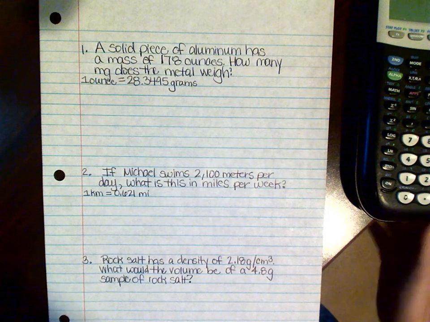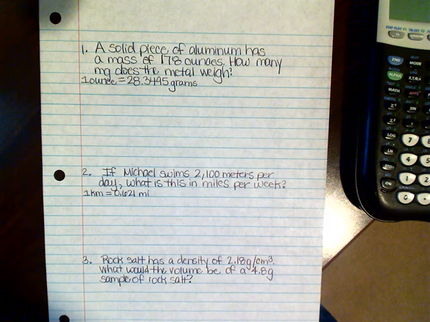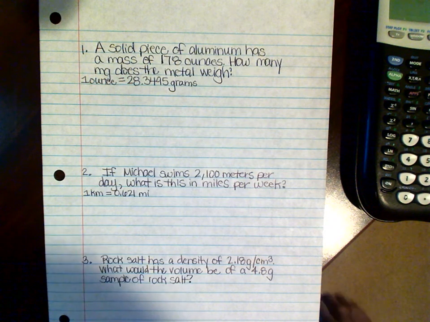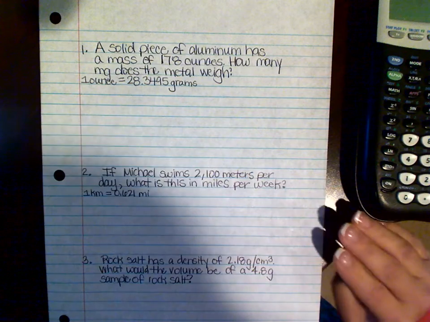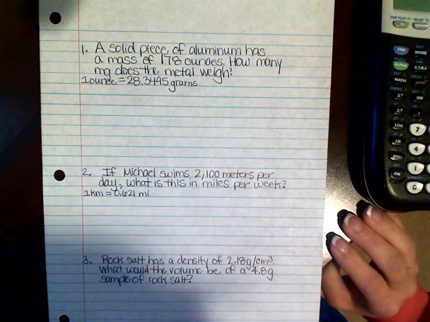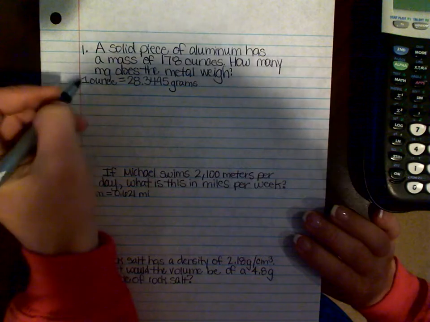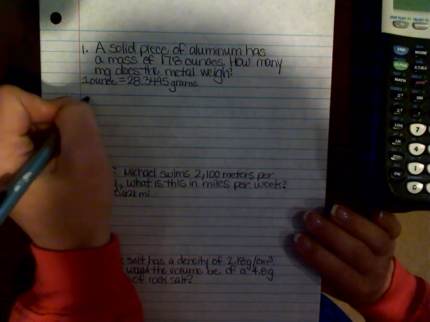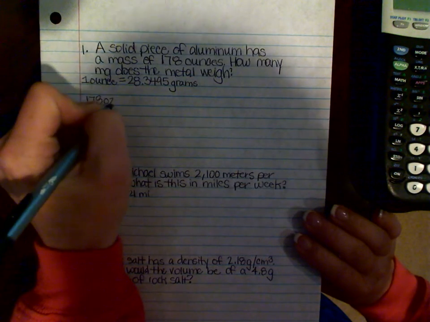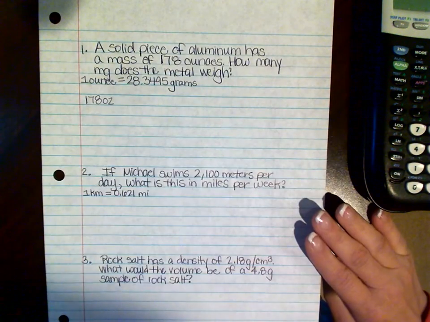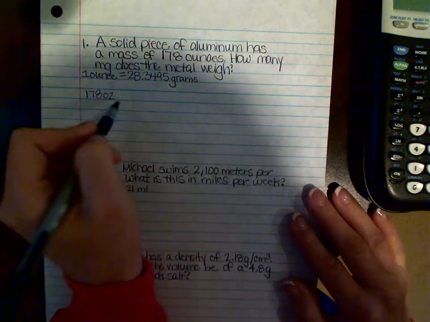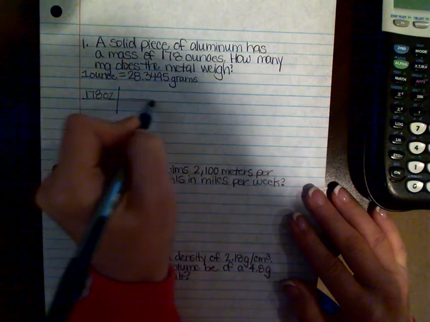Alright, this video is going to be some quick practice over how to do units and measurement conversion and also density problems. So the first one says a solid piece of aluminum has a mass of 178 ounces. So I know that I have 178 ounces that I'm going to need to use to start with on my dimensional analysis T.